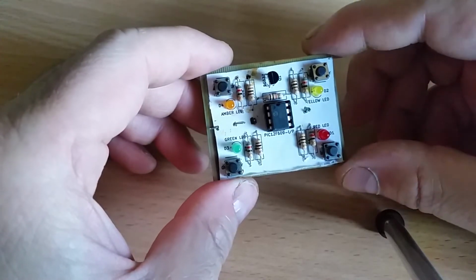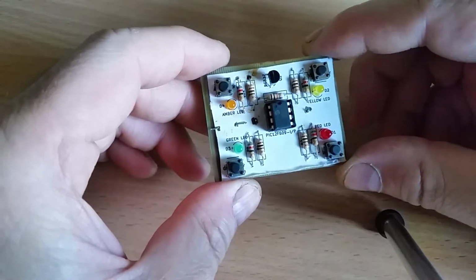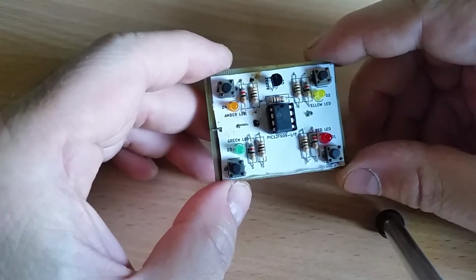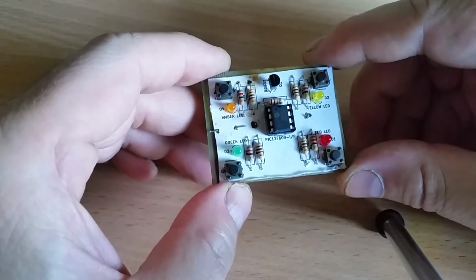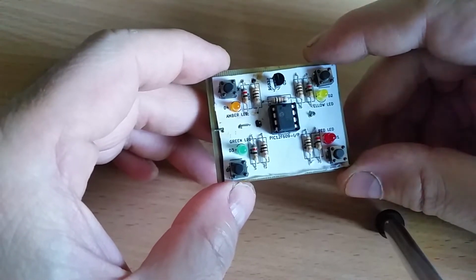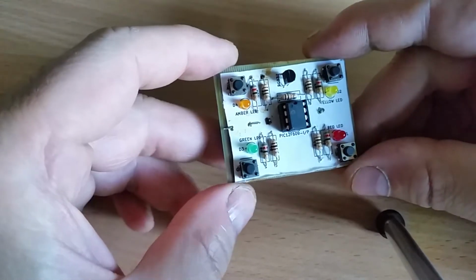This video is the first part in a series on how to design and develop this game using a PIC microcontroller. So this video is just going to go through exactly how the game works and then later on get into the design in separate videos and then get into the software design and how the software works.